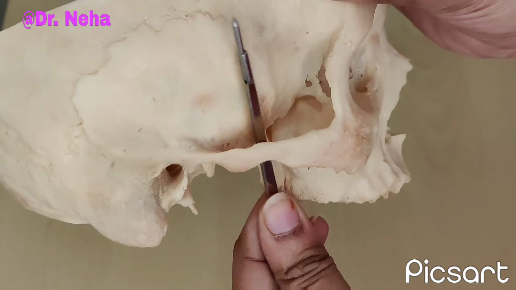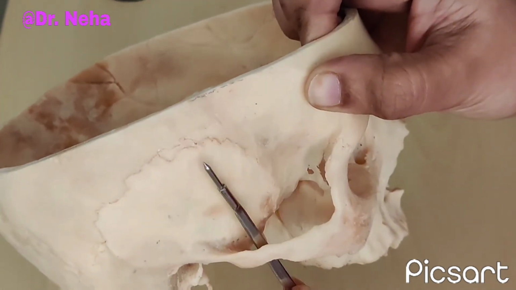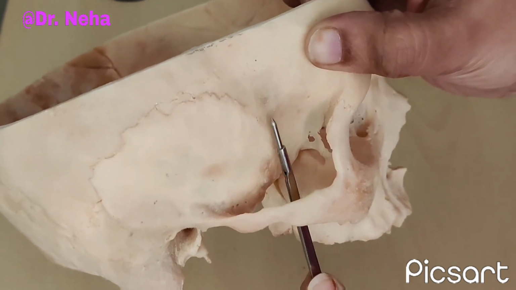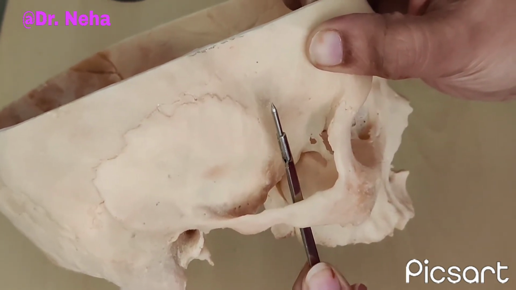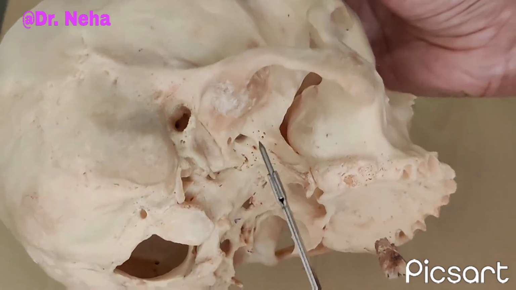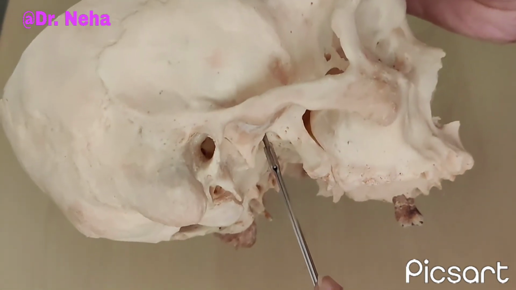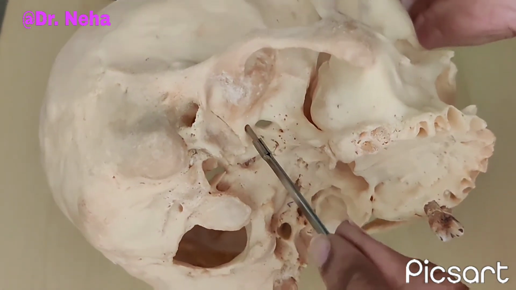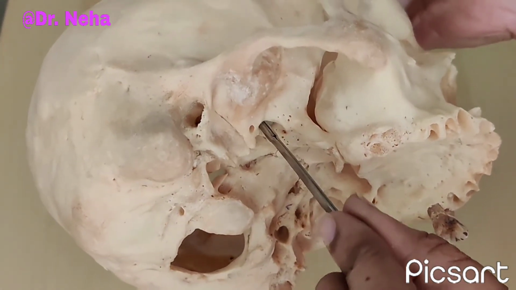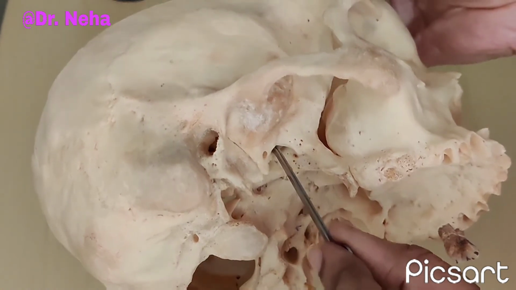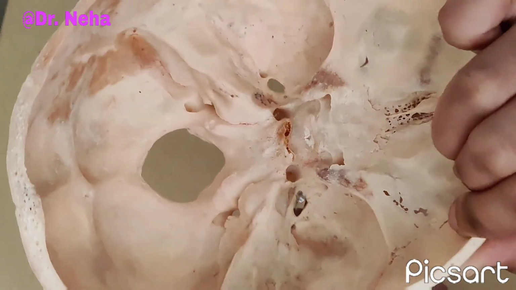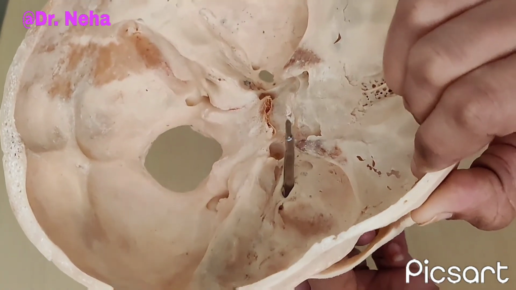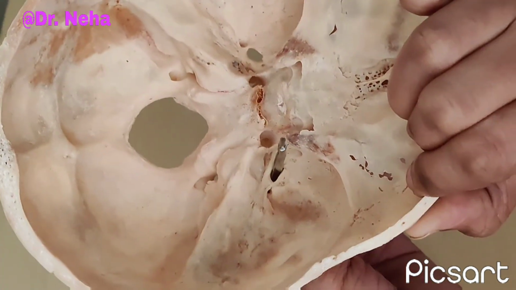Then above it is continuous with the temporal fossa over here. This is the temporal fossa. So above and laterally it is communicating with the temporal fossa. Then above and medially, here we can see the foramen ovale and the foramen spinosum. Through these foramina, the infratemporal fossa communicates with the middle cranial fossa. So through these foramina, we enter into the middle cranial fossa.